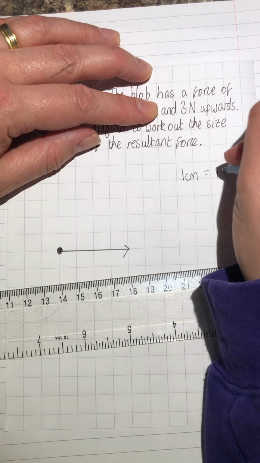Okay, so we'll go straight on to example 2 now. Okay, so instead of a blob, we've got a ball now. There's a downwards force of 60 newtons and a force to the right of 25 newtons. So our diagram's going to go down and right. So I'm going to start in the top corner here.